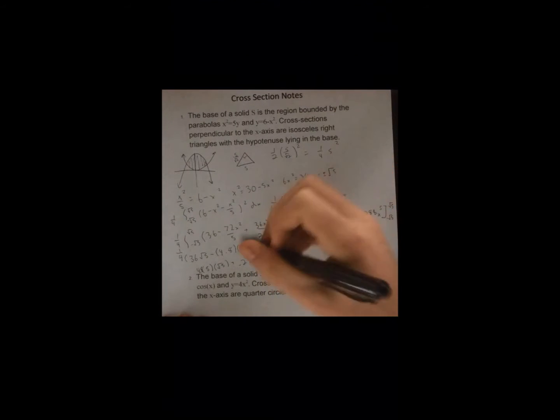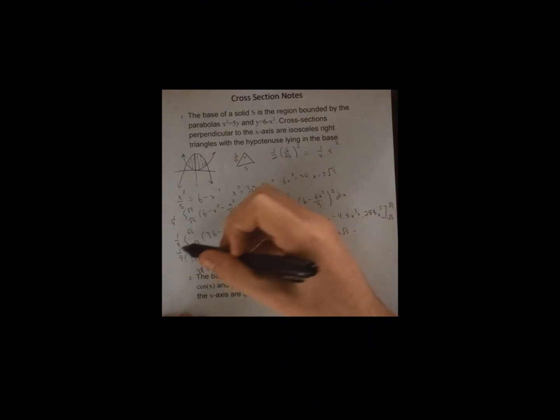Notice that the second part is the same as the first part, so technically we could just do it 1/2, but I'm just going to multiply it all out. And your final answer is 21.466. And that's the answer to the first one.